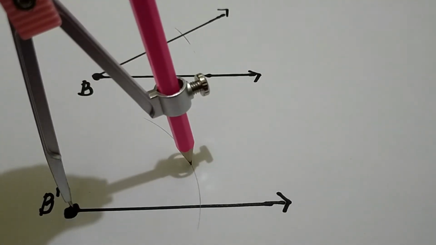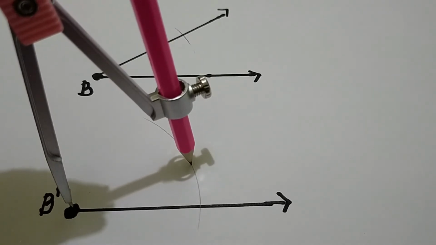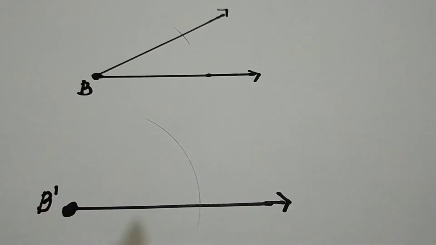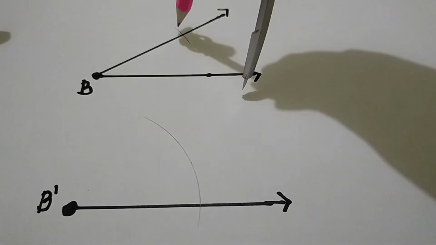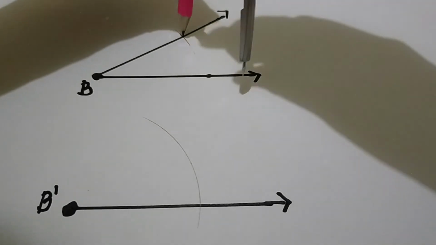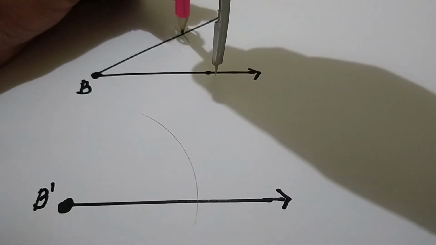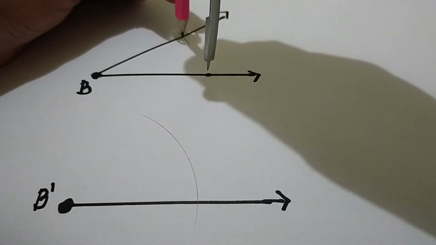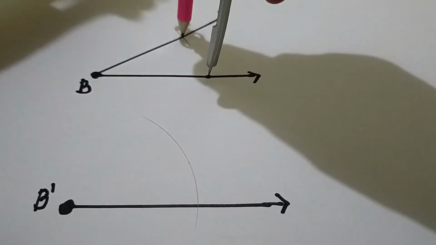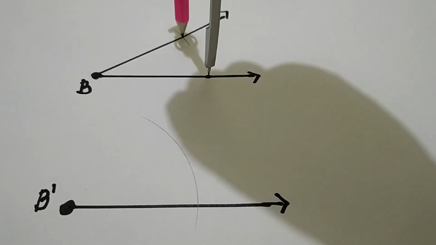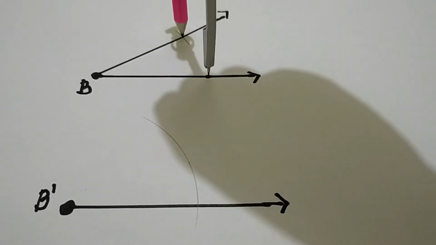Is that clear? And for the next step, measure the arc between the sides of the original angle. Then mark off this measure on the arc with center B. Our goal now is to put our compass here and adjust it so that the end of our compass will land on the sides of our angle. As you can see, both the pencil and the point of the compass landed on the sides of our angle. So do the same.